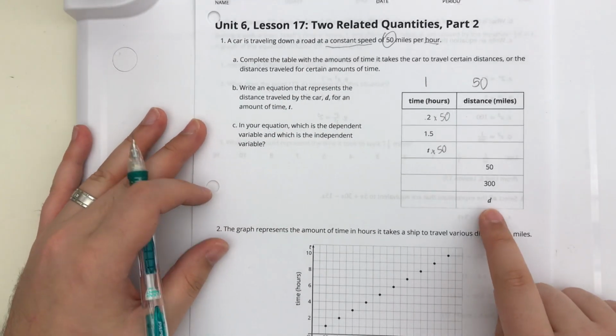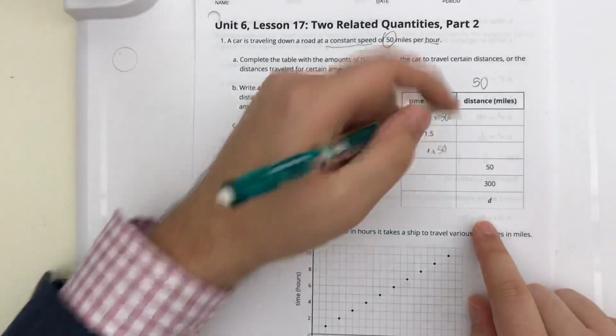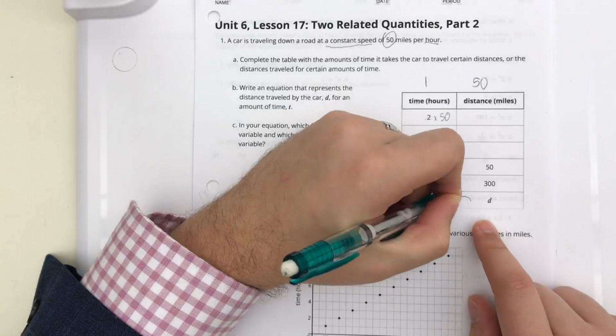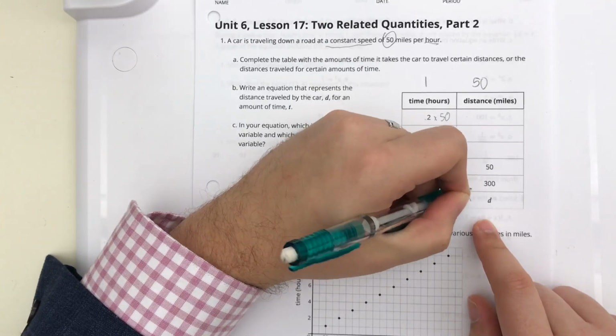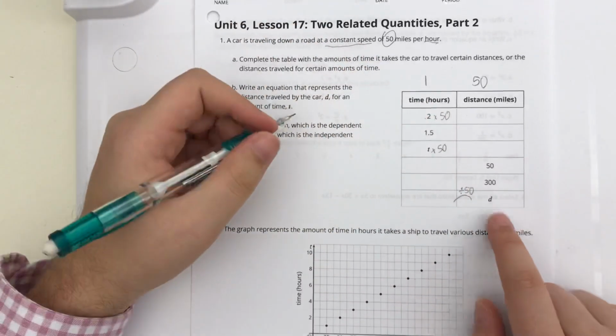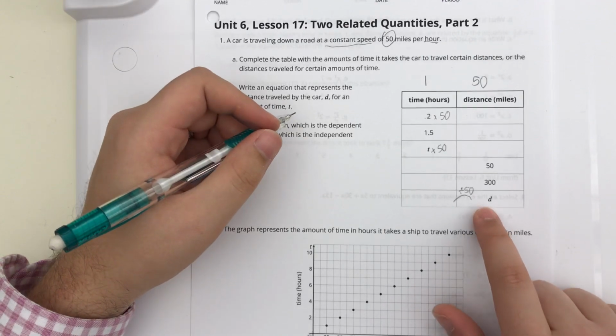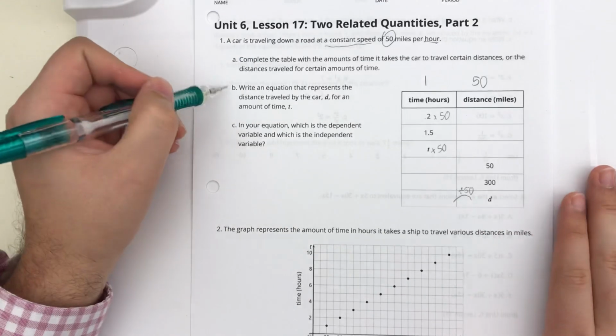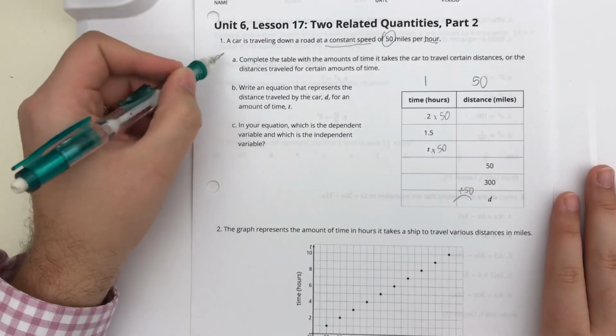When you get to this one right here, it's kind of like working backwards. If you're multiplying by 50 to get your answer here, then you should be dividing by 50 to get your answer here. So this would be this divided by 50. How do you represent that? That's completing the table, so that's what you do for part A.